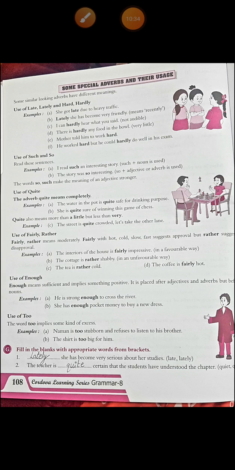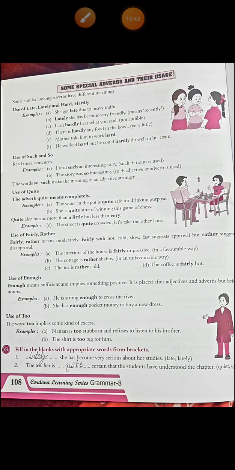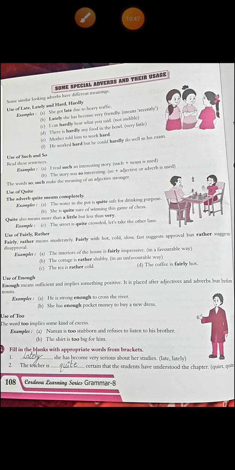Alright, so these are your special adverbs, and now we are going to use them in this Exercise G. Fill in the blank with the appropriate word from the bracket. In the bracket, there are two words given. You have to choose one of them. What will be the first one?